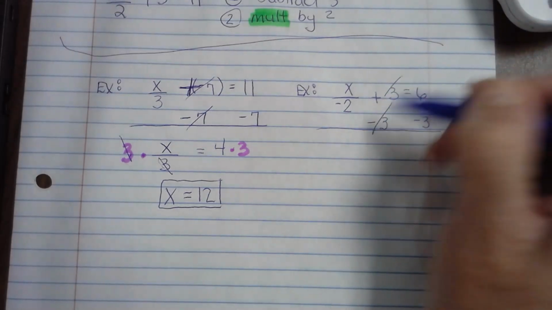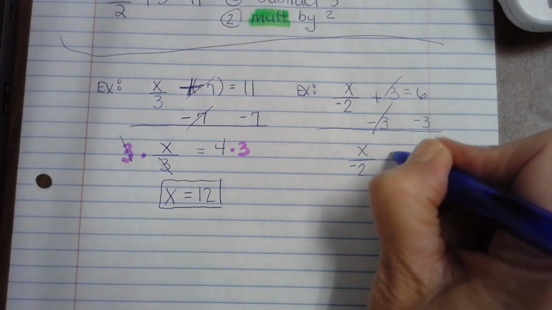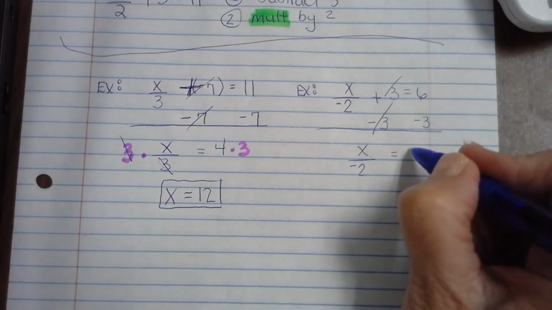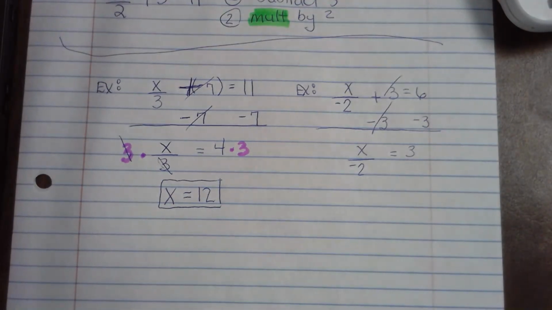So 3's cancel. Bring down my x divided by -2. Bring down my equals. I got to subtract 3 over here. 6 minus 3 is 3. Okay, last step. Callison, the -2 is divided. What's the opposite of division? Multiplication. So what are we going to multiply by?